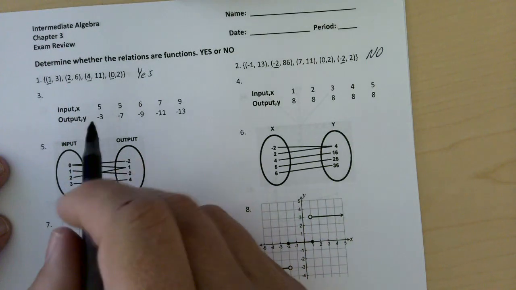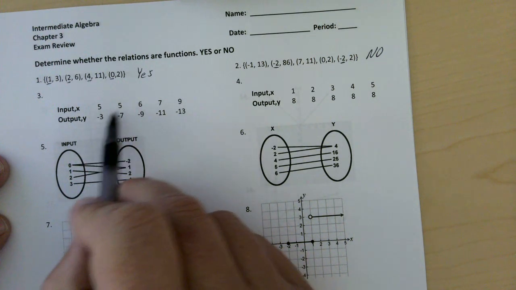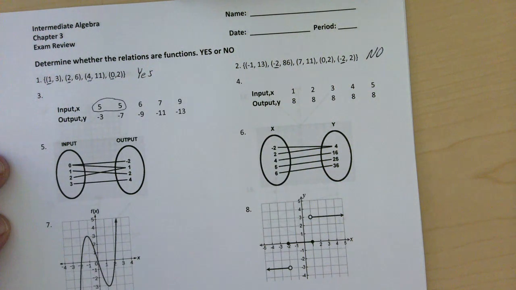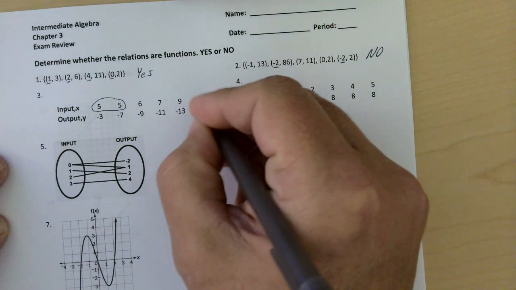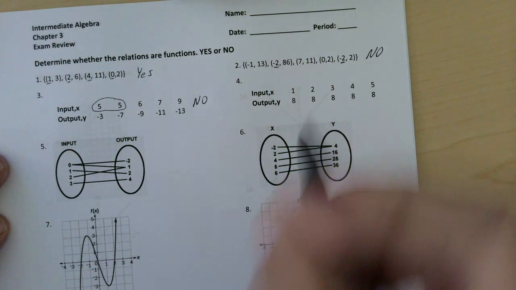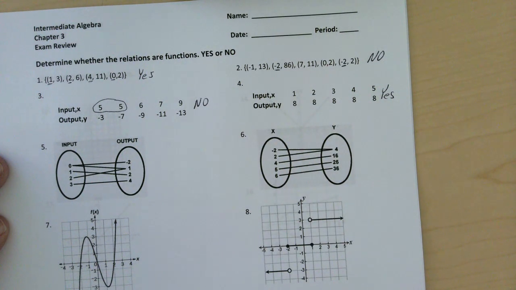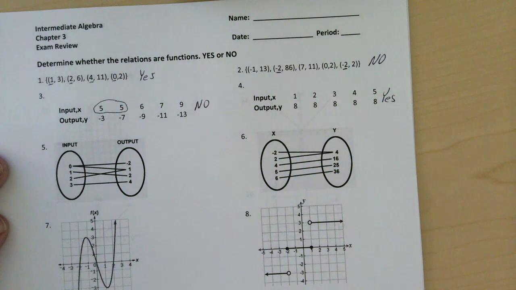So then this, I have written a slightly different way, but this is definitely a no, because right there, 5 has two different outcomes. That's clearly a no. 1, 2, 3, 4, 5, that is a yes. And again, it doesn't matter if all the outputs are the same. If you would graph these points, it would be a horizontal line. All the points would be on the same level, but it would be a function.